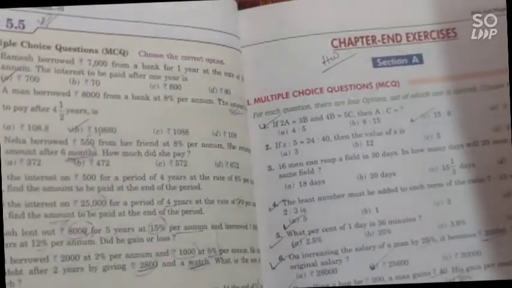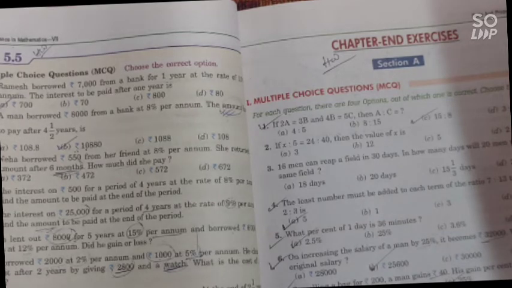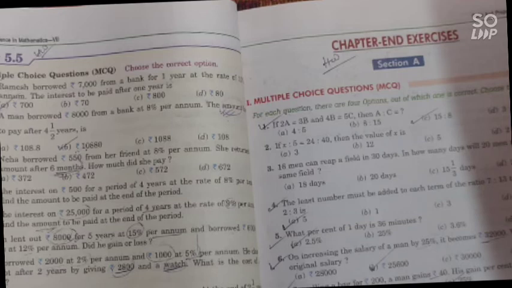I have solved some questions from section A and I have left a few questions from this section. You have to solve those questions by yourself. And if you cannot solve any questions from this section A, from the exercise of chapter number 5, you can ask me.